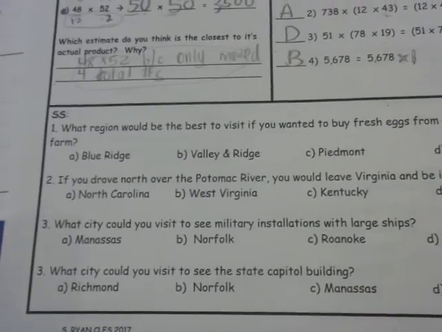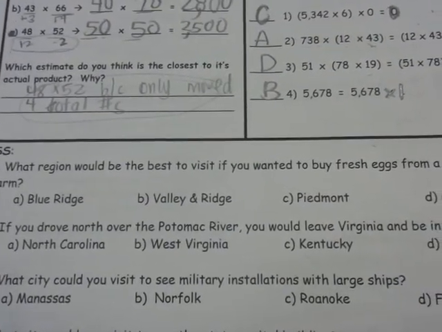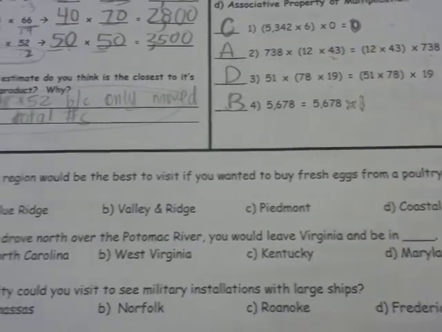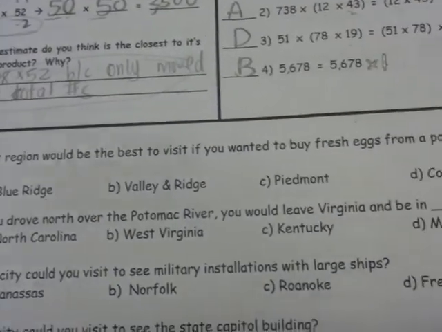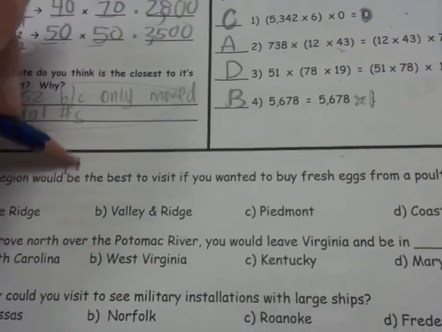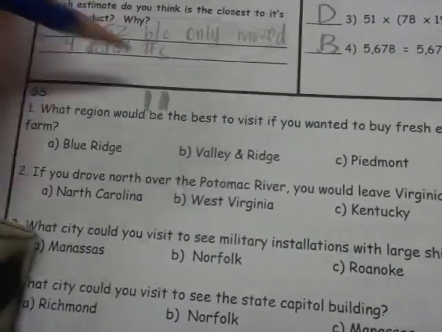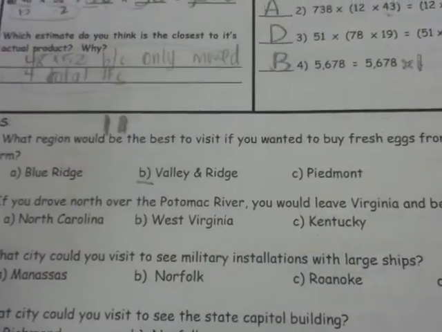All right, let's look at our social studies question. Which region would be the best to visit if you wanted to buy fresh eggs from a poultry farm? Well, I'm thinking of where the poultry farmers live, and that's the region with parallel mountain chains. It even looks like letters in the word. It's Valley and Ridge.